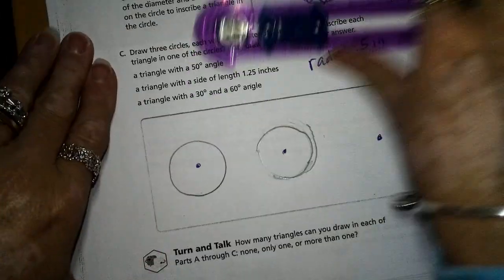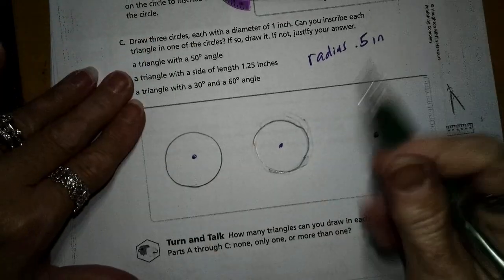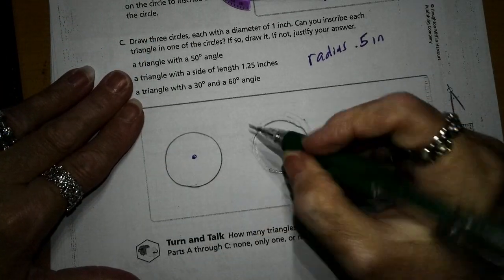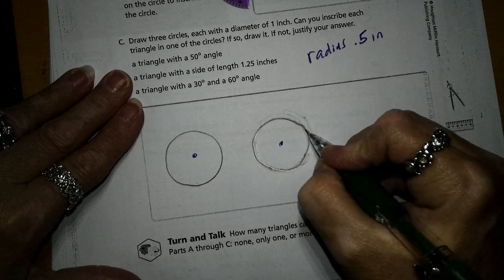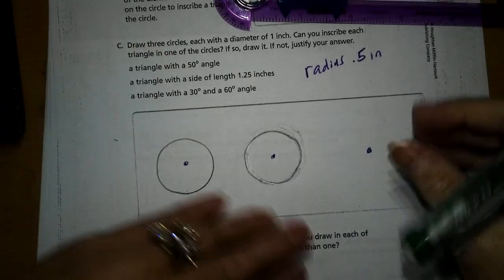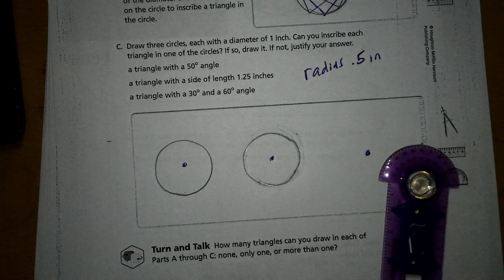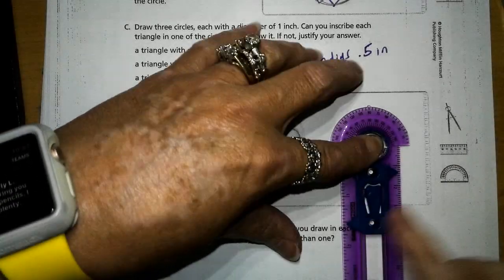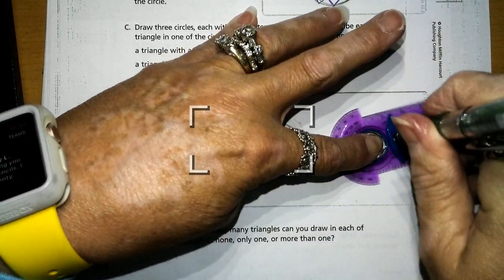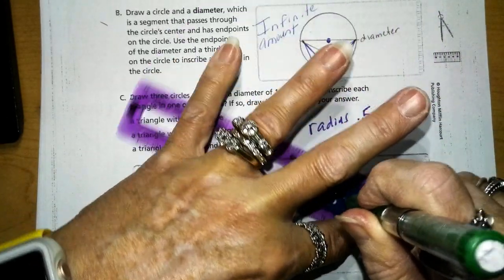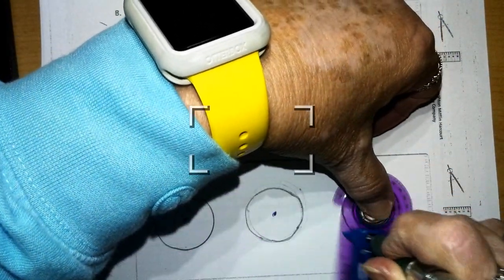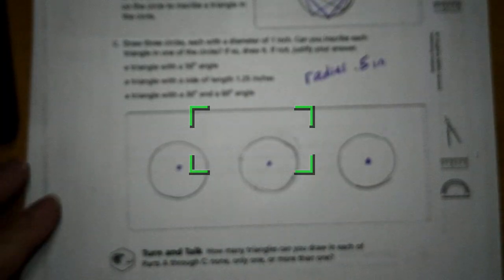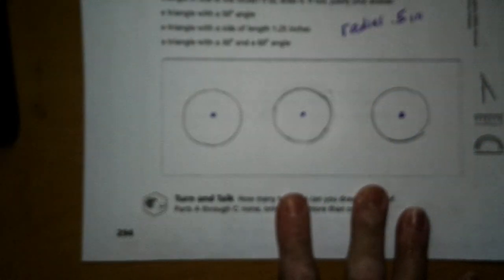Okay, well, my circles are not cooperating with me. Okay, so something like that. All right, and then the third one, a little bit better. Okay, so there's my 3 circles. Hopefully we can get it to focus. Let's try that again.